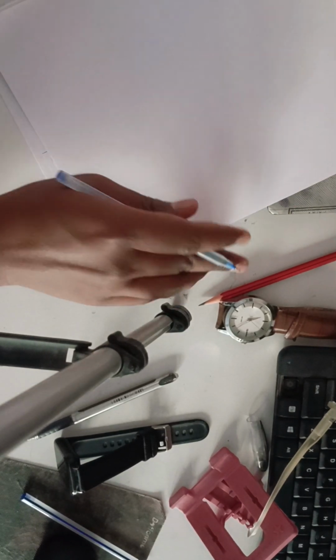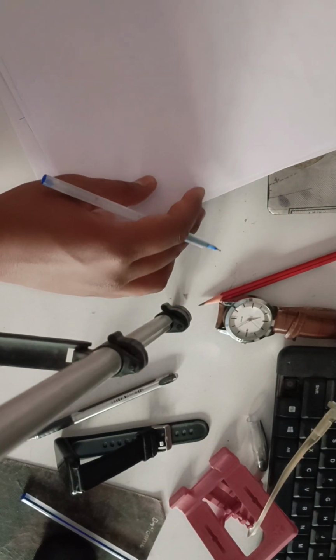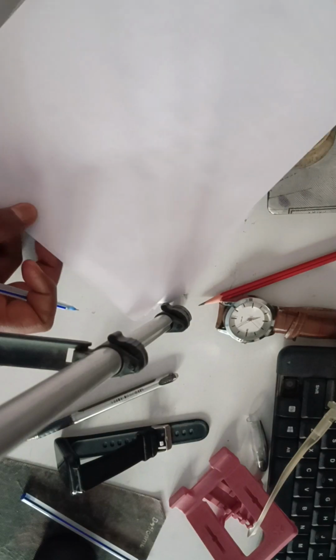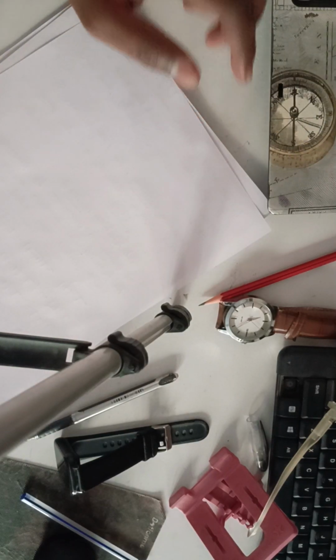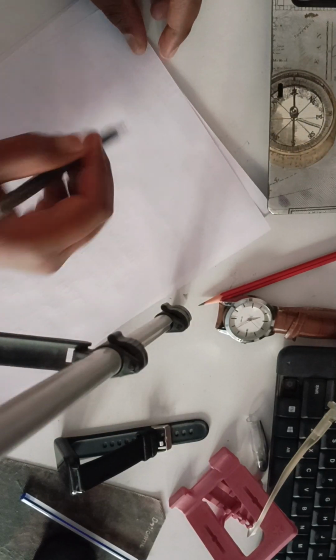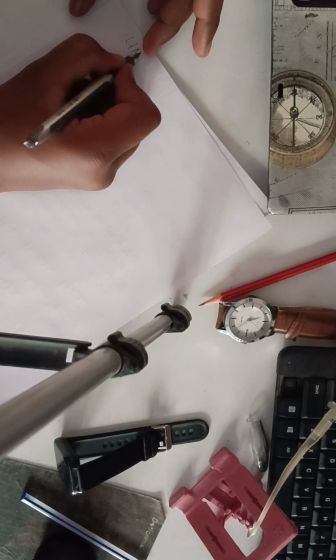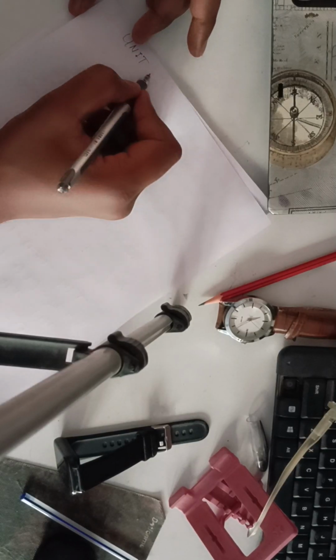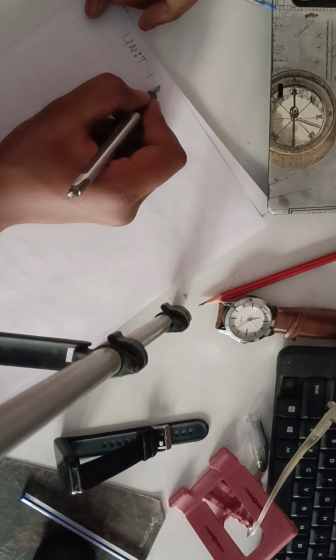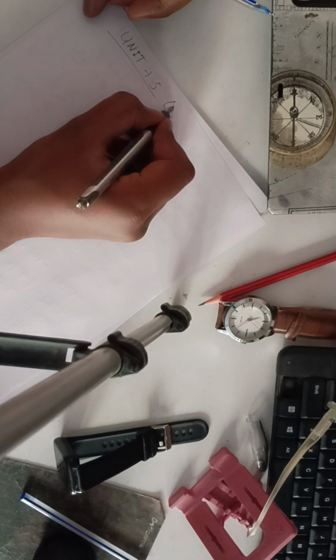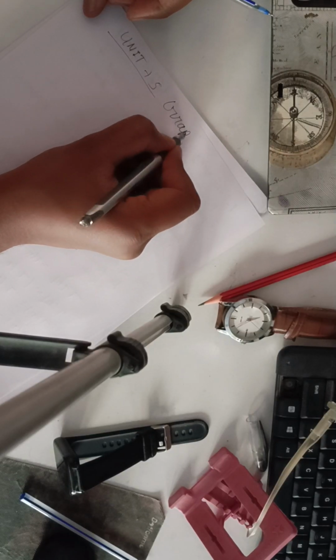Now let's move on to the next unit, that is unit number 5. In this unit we are going to study graph theory.